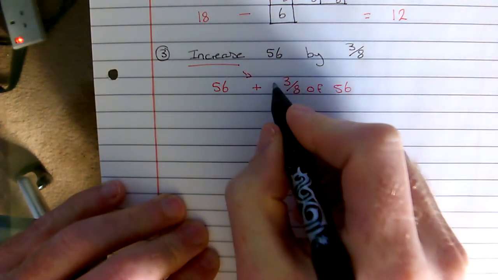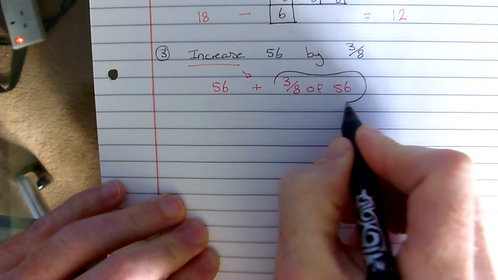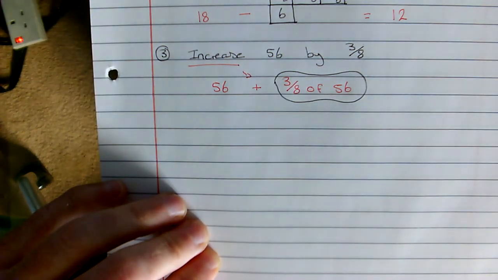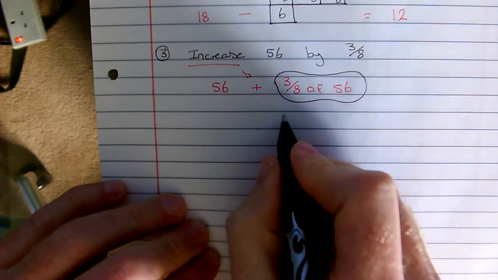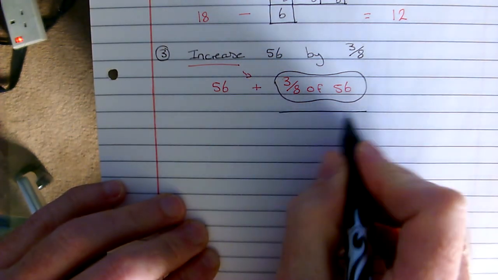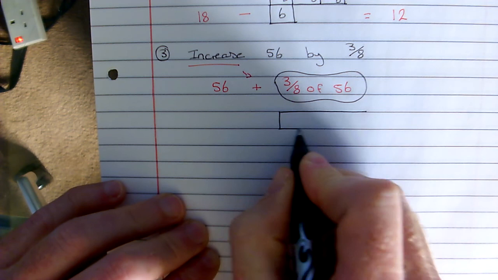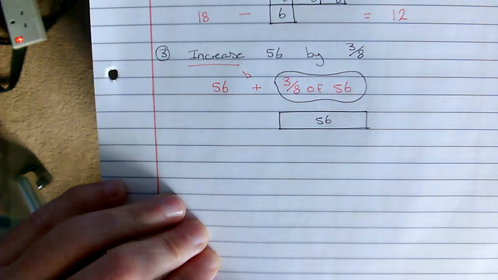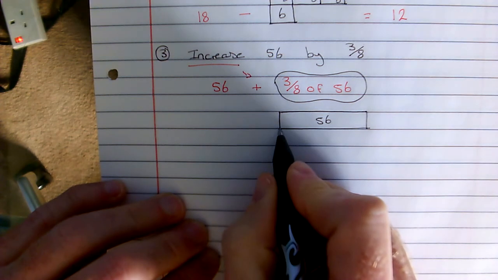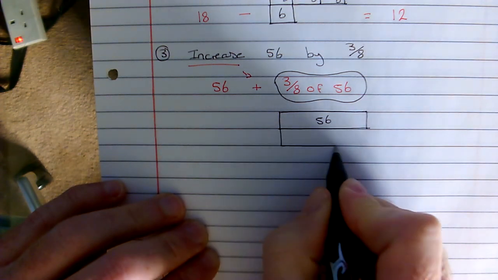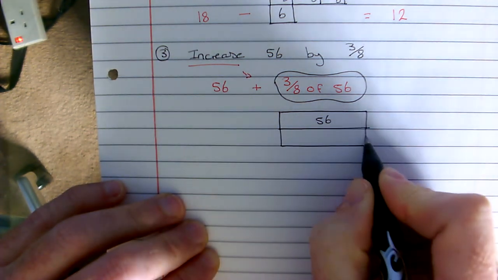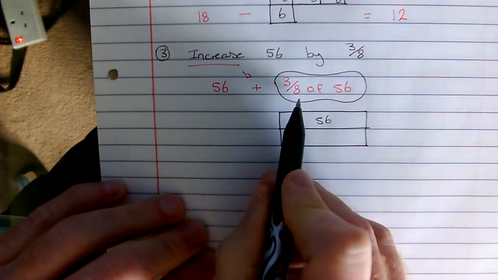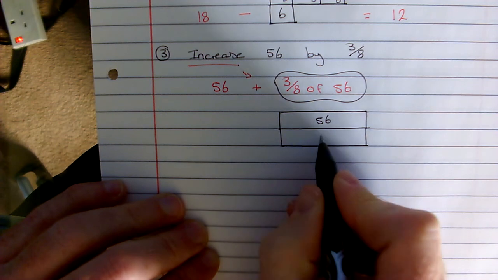And what I'm going to do again now is I'm going to draw my bubble around my fraction of an amount. So 3/8 of 56. I've got to work this out first. So underneath it, I'm going to draw my box. And I'm going to put 56 in it. Okay, underneath, I'm going to draw another box. And this time I'm going to split it up into 8 equal boxes.